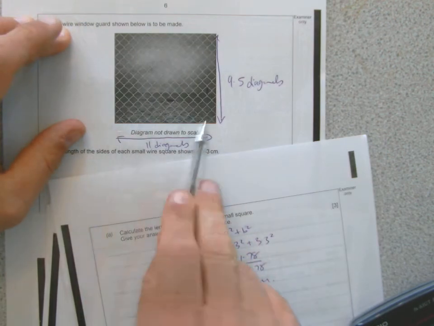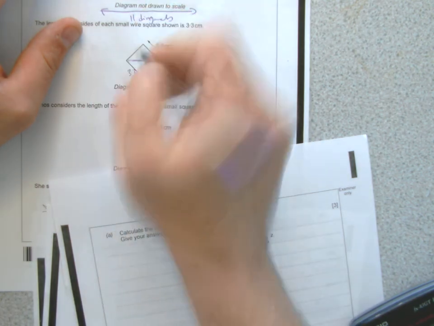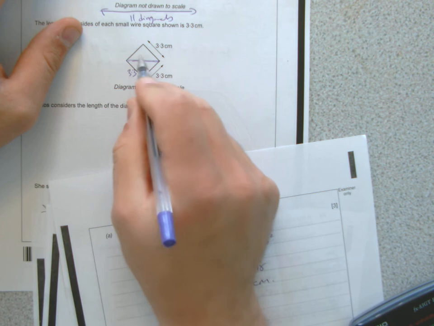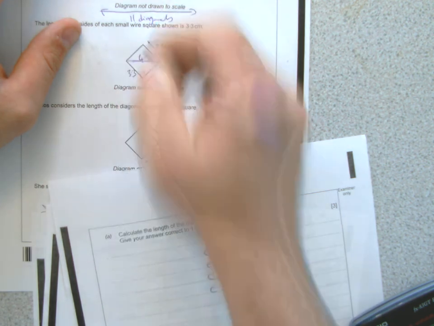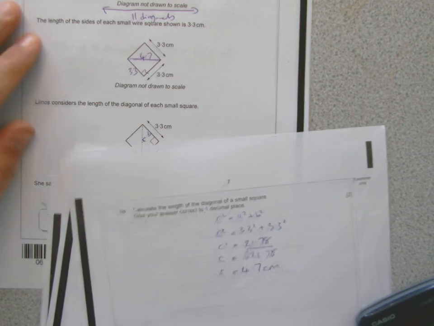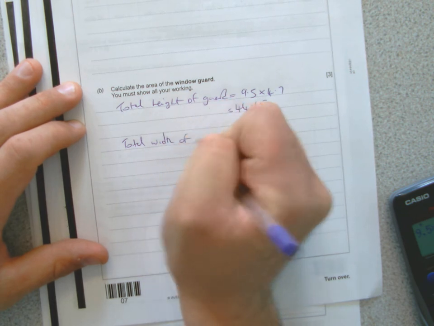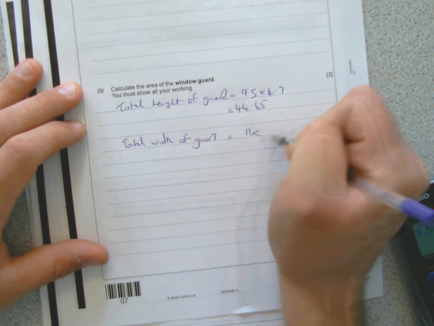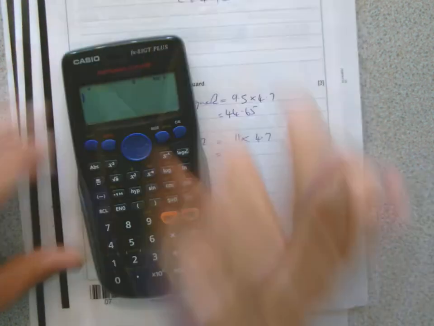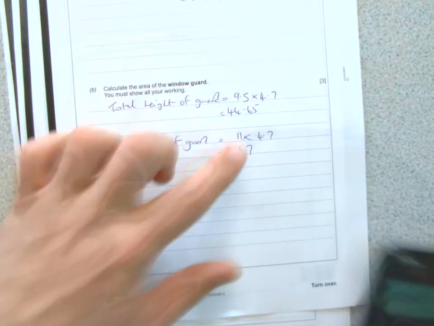And you do the same for the horizontal. Horizontally, going across here, was 11 diagonals, and that diagonal is going to be the same. That's 3.3, so you use Pythagoras there. That diagonal is also going to be 4.7, because it's a square and both diagonals are equal in length. So you've got 11 of them, so the total width of the guard will be 11 times 4.7. You get your calculator and get 51.7.